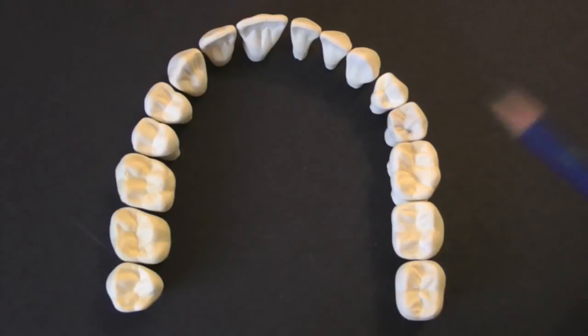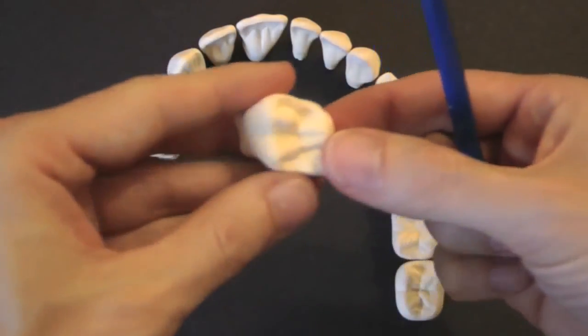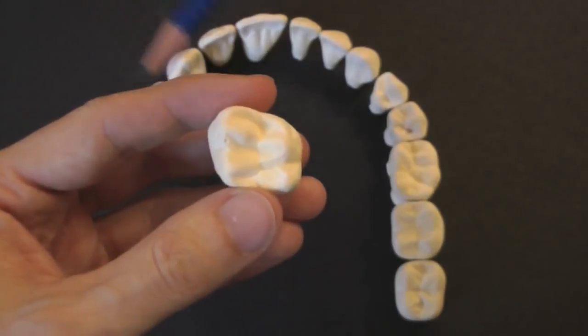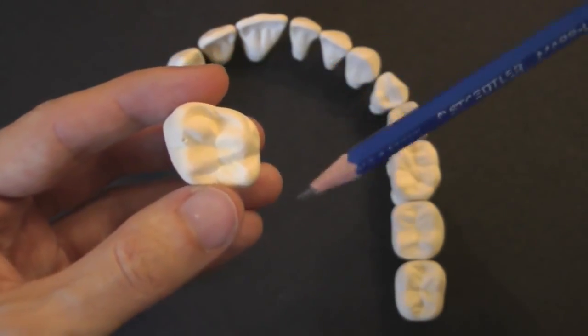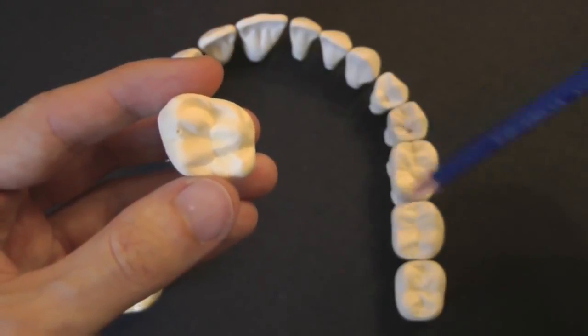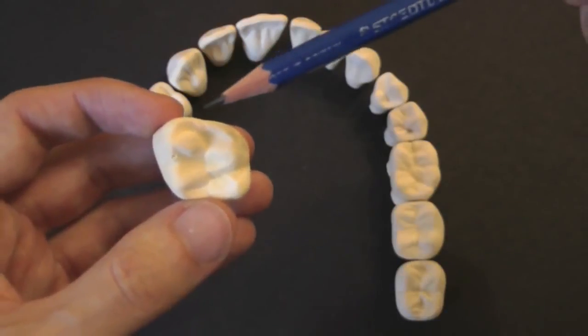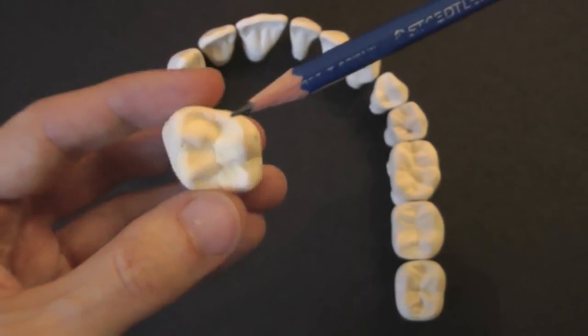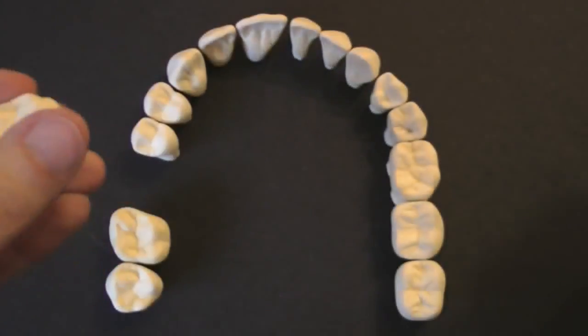For the direction of the teeth in the mouth, we use the terms buccal, which is the cheek side, and if I take a tooth out of the arch we can explain this. If it's on the cheek side of the mouth, it's the buccal. If it's on the inner side, it's palatal, or on the lower, lingual, because it's next to the tongue. Towards the front of the head is the mesial, so that's this side, and towards the back of the head is distal.